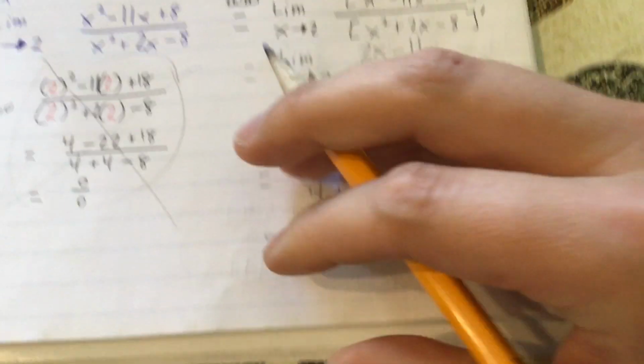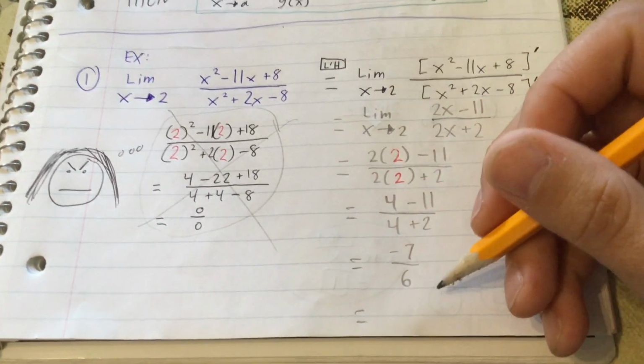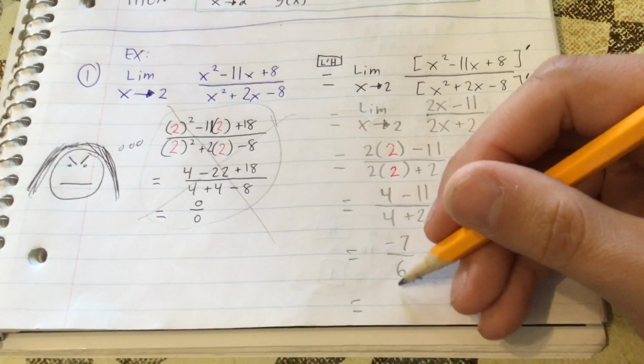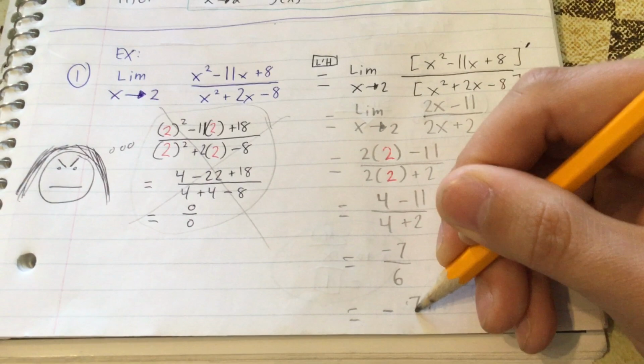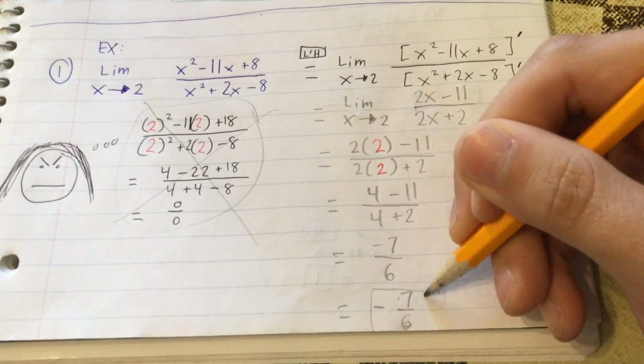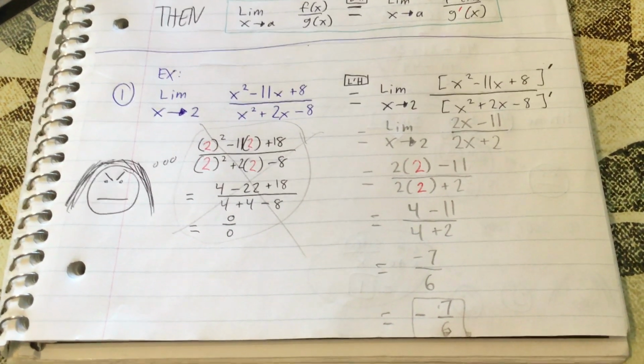So therefore, we got the same result as earlier. The limit as x approaches 2 of x squared minus 11x plus 8 over x squared plus 2x minus 8 is literally negative 7 over 6, the exact same solution as the factored way we did it.